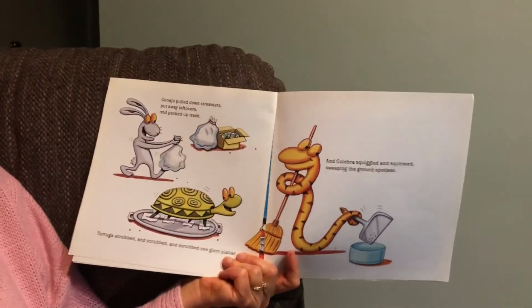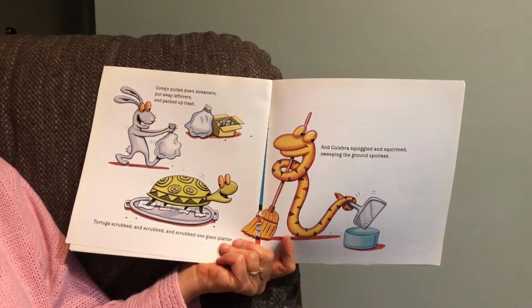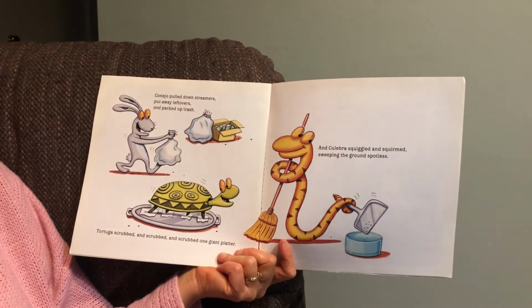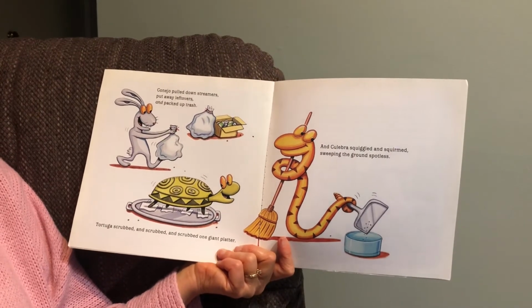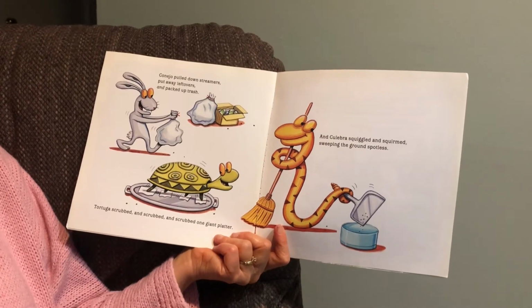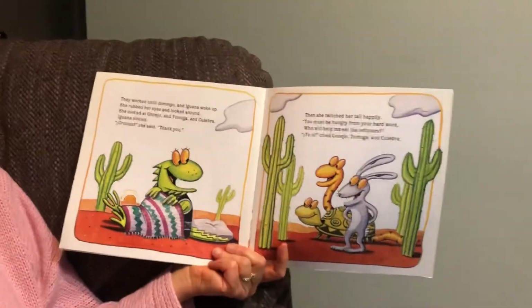Conejo pulled down the streamers, put away the leftovers, and packed up the trash. Tortuga scrubbed and scrubbed and scrubbed one giant platter. And Culebra squiggled and squirmed, sweeping the ground spotless. They worked until Domingo and Iguana woke up.